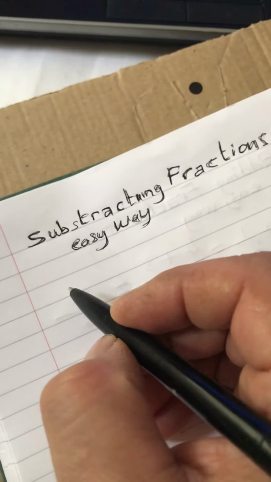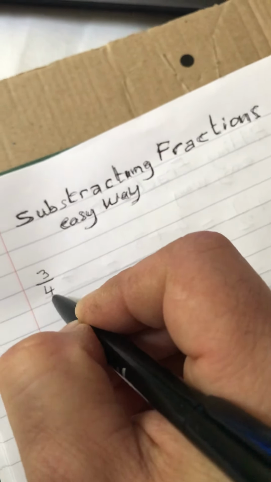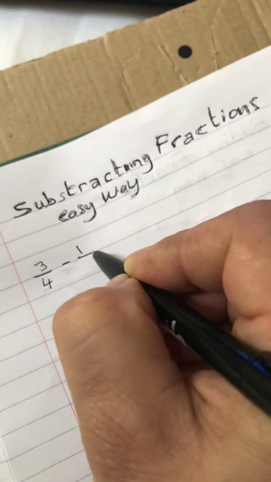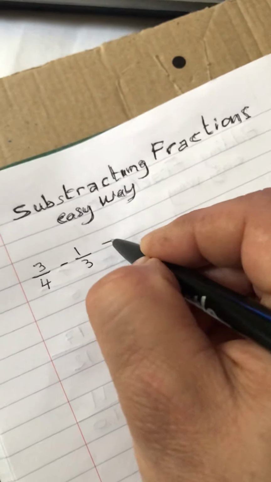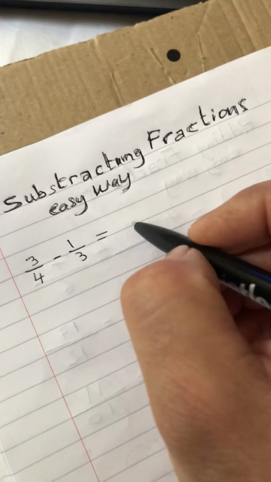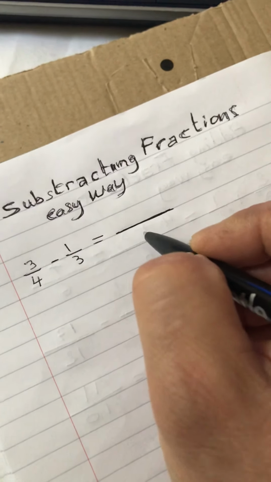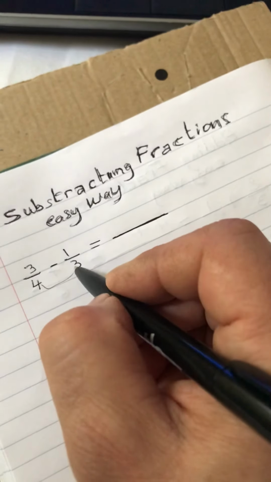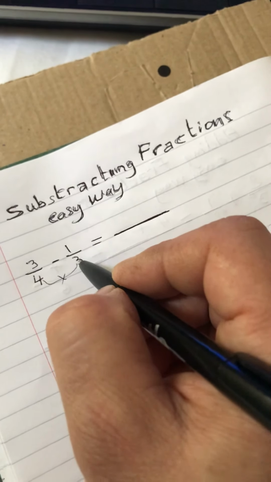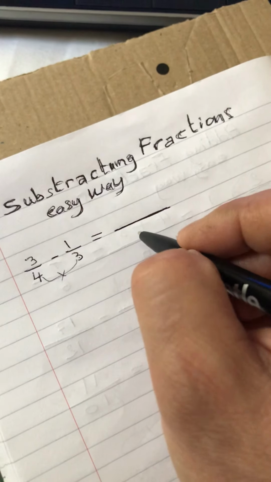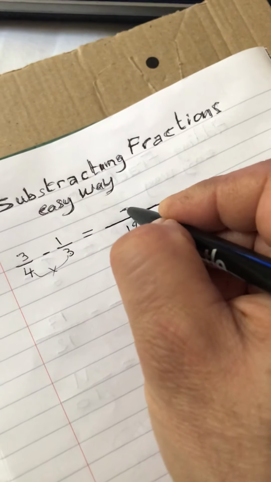Let's start with examples. Let's take 3 over 4 minus 1 over 3. That's 3/4 minus a third equals. So the way we do it is a long line here. Then for the denominator, we multiply them together, 4 and 3. 4 times 3 goes here, is 12. Then because we have a minus sign here, we put a minus sign here in the middle.